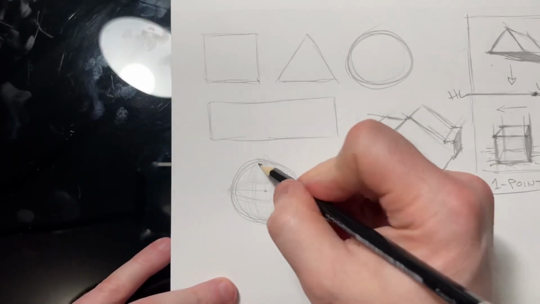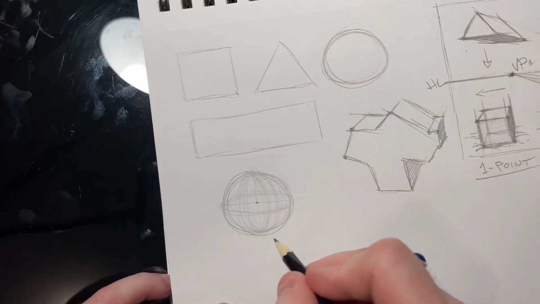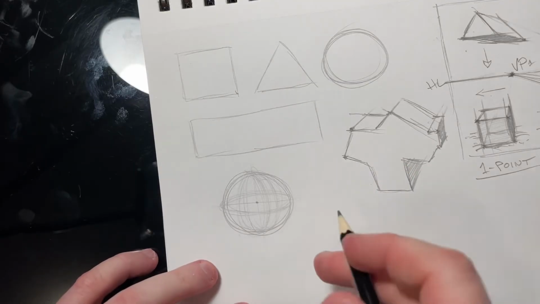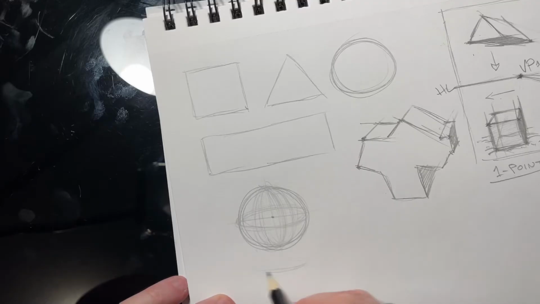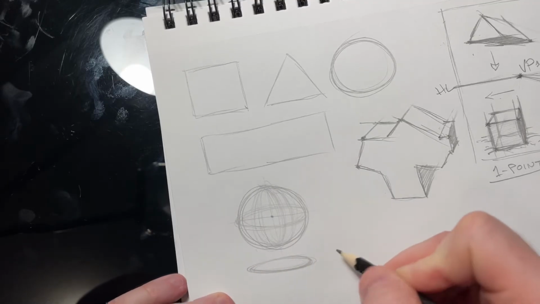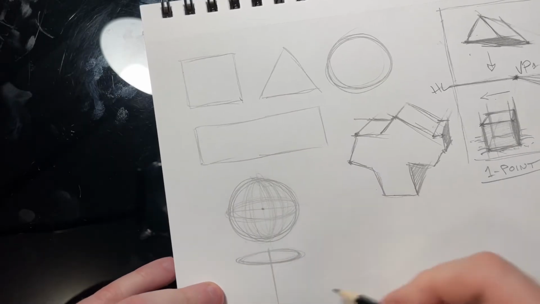Kind of looks like it's made of wire, just to show you what a sphere looks like in 3D without shadows and light, but on a 2D surface. And then, of course, the cone. The cone is a cone. You've got your ellipse, draw a center line for accuracy.